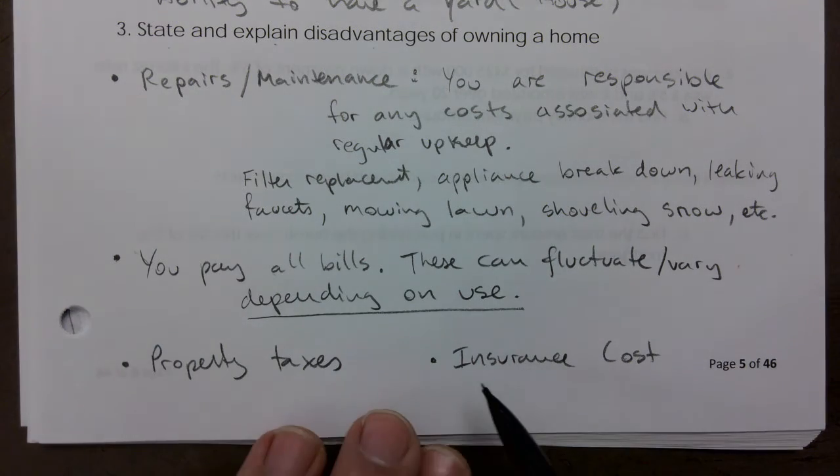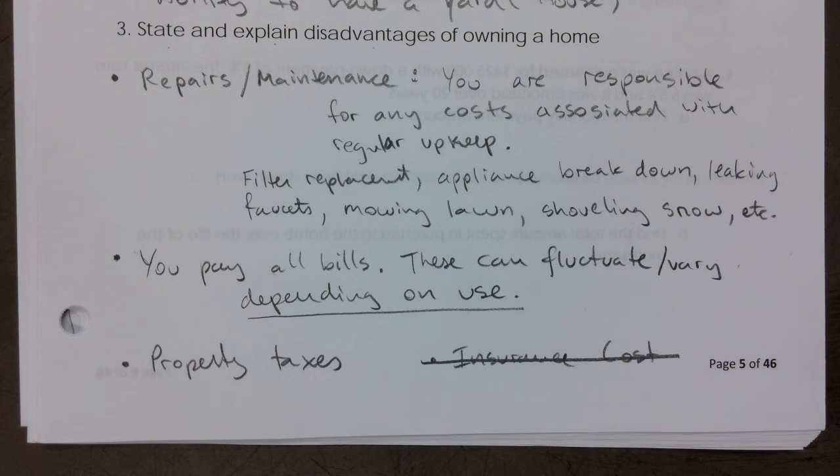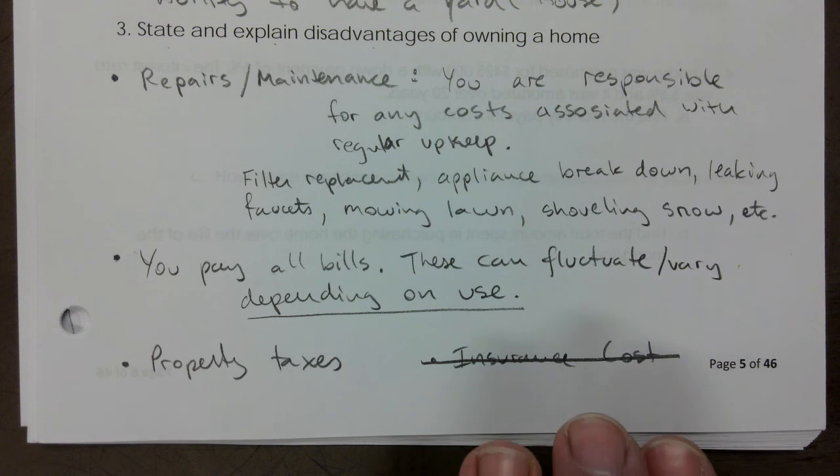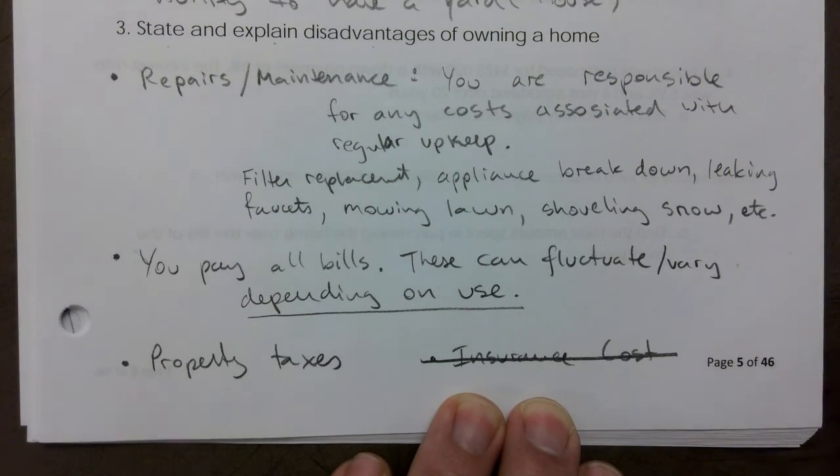This is why. Because technically, you should be insuring your apartment as well. There is an apartment insurance that you can buy. So it's not unique to this. It is a lot more for a house, but you can't say you pay insurance. That's why it's not a good idea to own, right? So I'm going to scratch that there. All right.